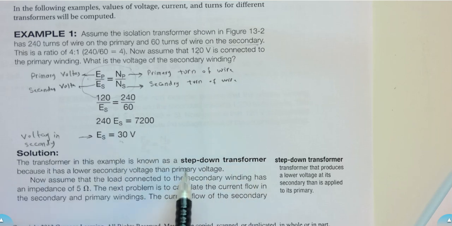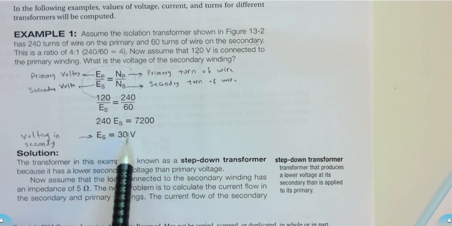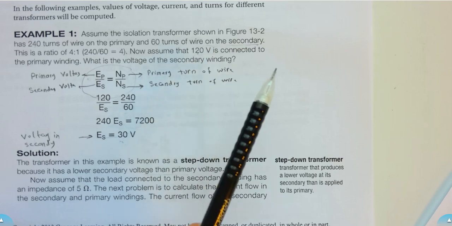The transformer is step down because it has a lower secondary voltage than the primary voltage. If I ask you what kind of transformer this is, you have to say step down, because the secondary voltage 30 is less than the primary voltage 120.